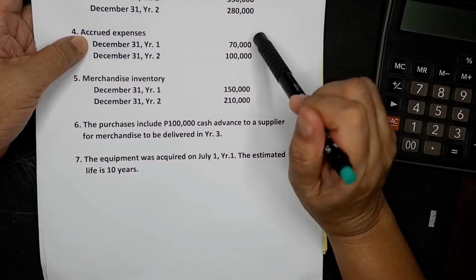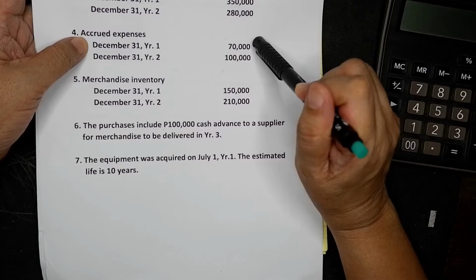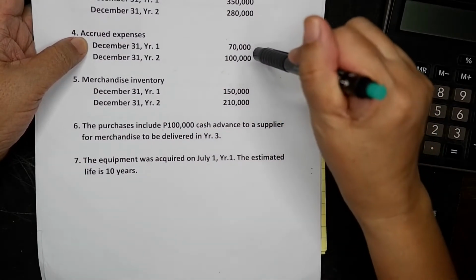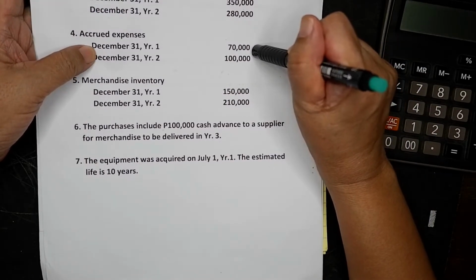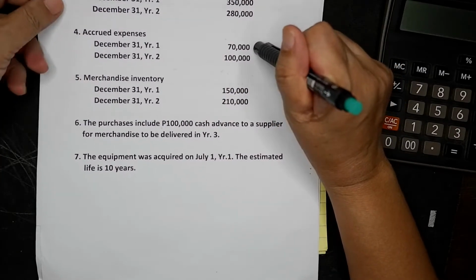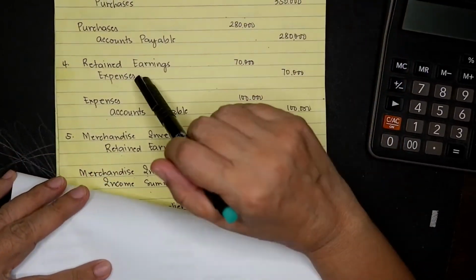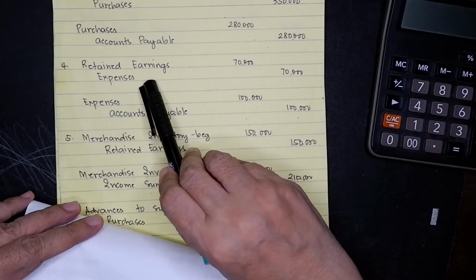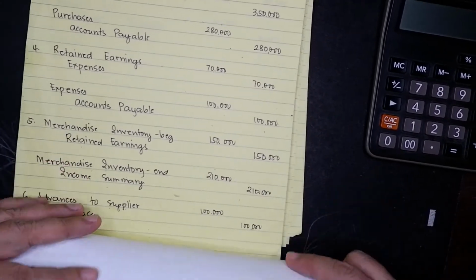Ibig sabihin, ang expenses ng year 2 is overstated, at ang income ng year 1 is overstated, kasi ang expense ng year 1 is understated. So, overstated ang income. Okay, so retained earnings is sobra, kaya ang entry natin, debit retained earnings of 70,000 and credit expenses kasi overstated ang expense natin ngayon.